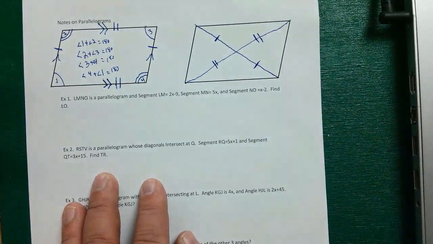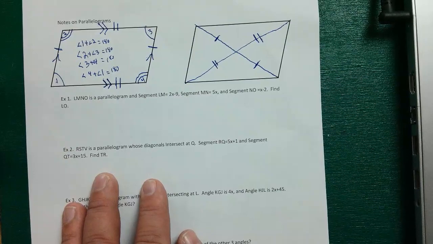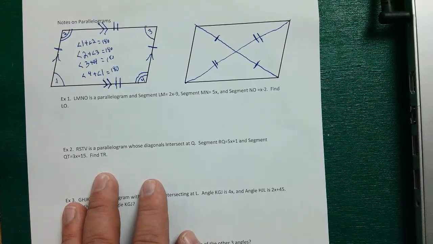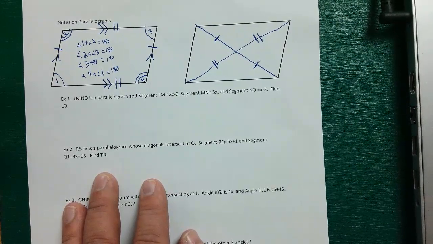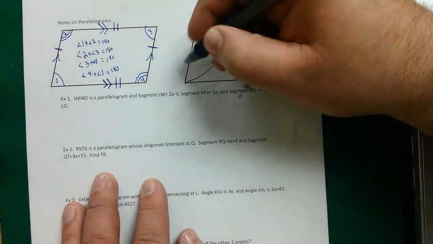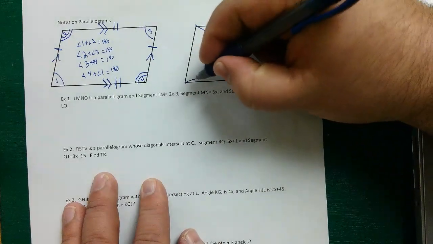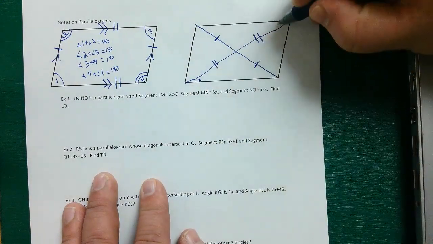The other thing we have with these diagonals is a bunch of alternate interior angles. So we have a lot of angles here that are the same. In fact, there are 4 different sets. To mark them, I'm going to use dots. This angle has to be the same as this angle.